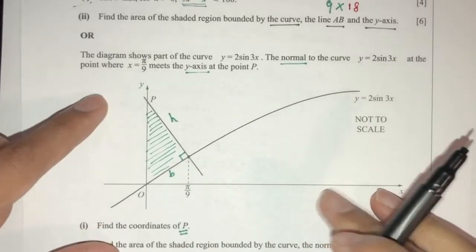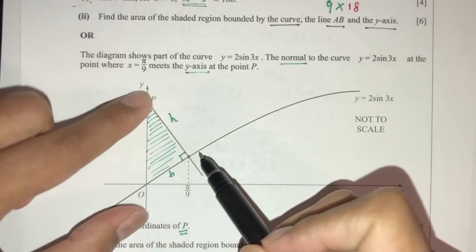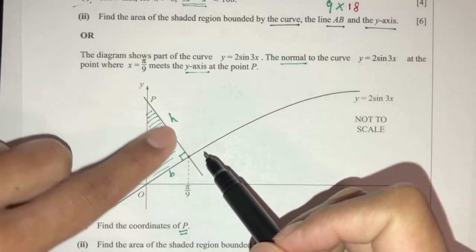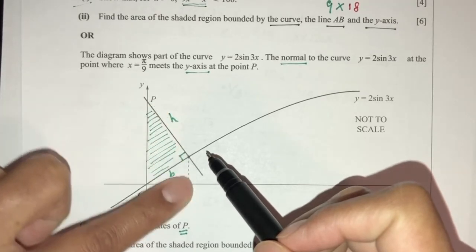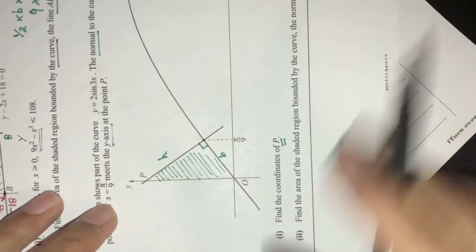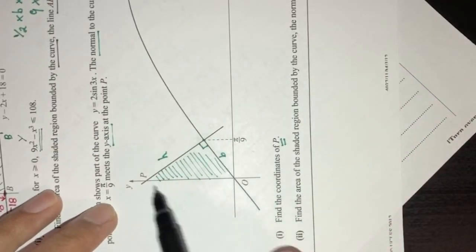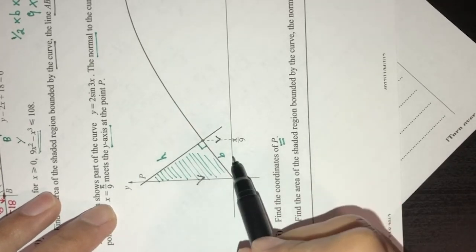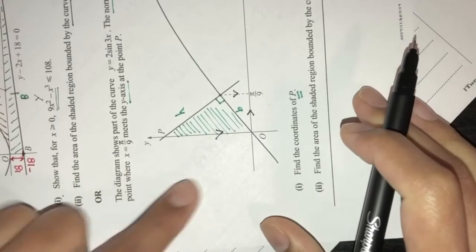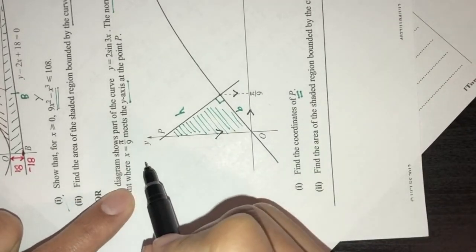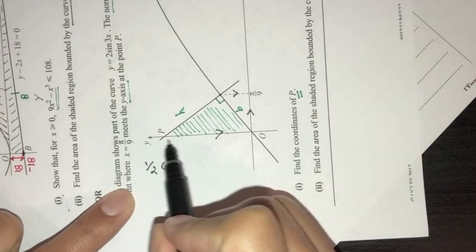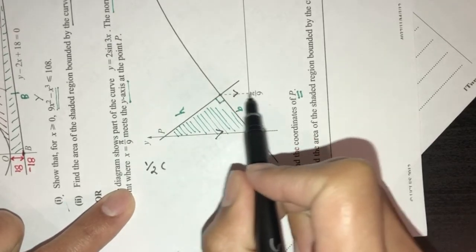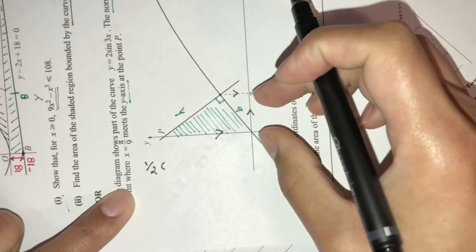You can first find the area of the bigger shape. The big one is what? This is a trapezium. As you can see, the whole area is the area of a trapezium, with these two sides as parallel sides, and this is your perpendicular height. So how would you find the area of a trapezium? You would say half times the sum of parallel sides, this side and this side, and then times the height.